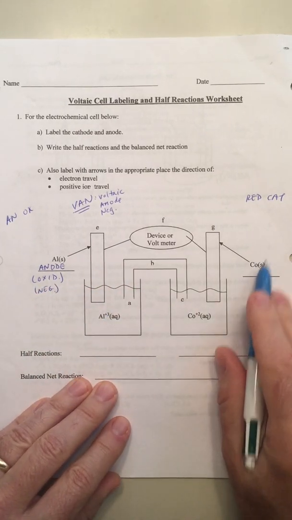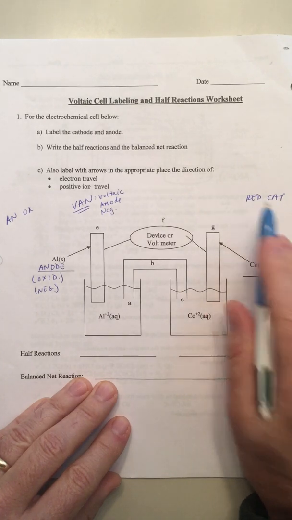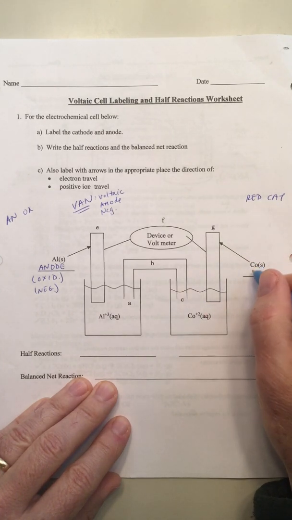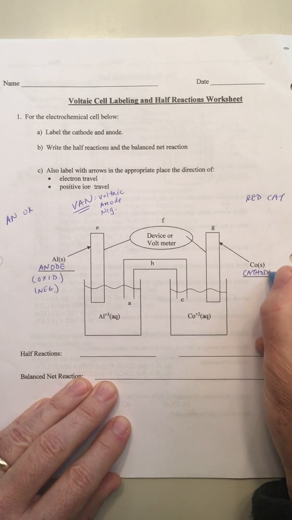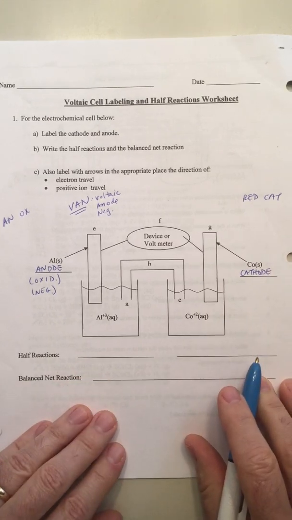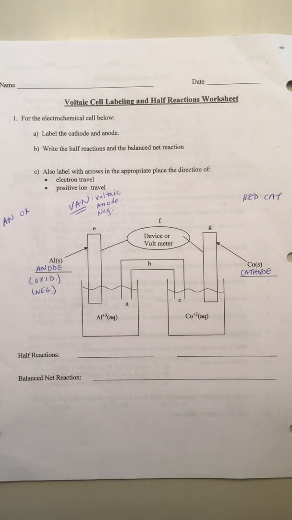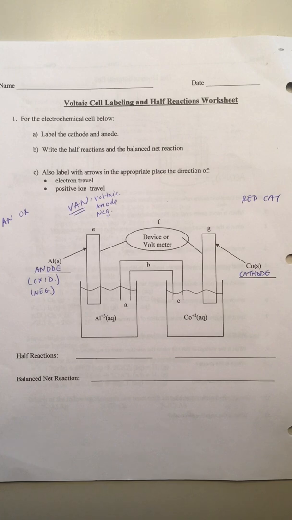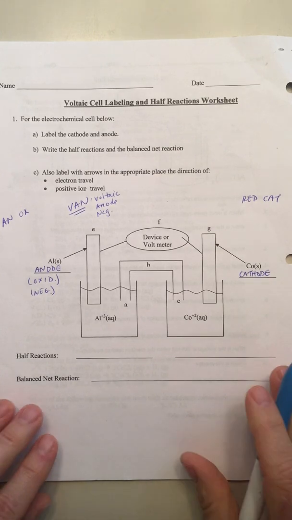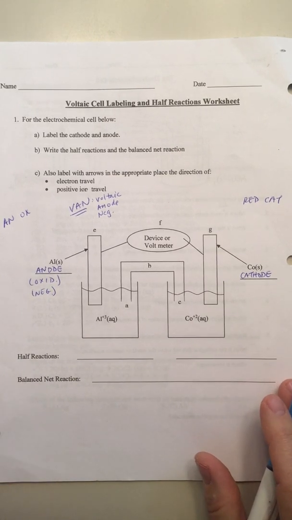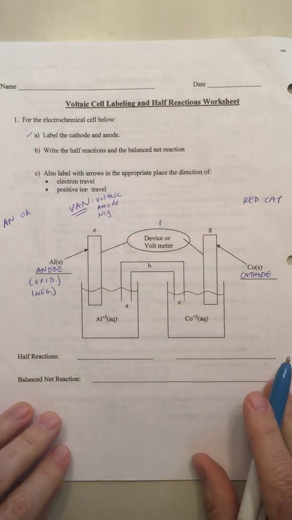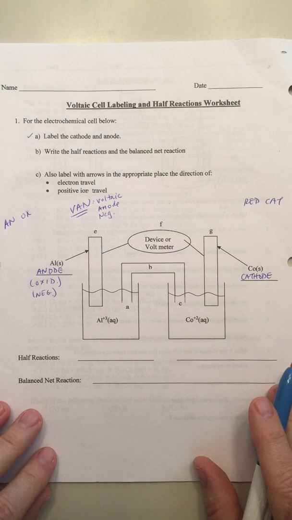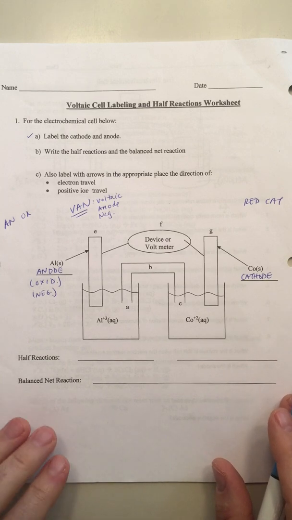Okay, cobalt, red cat, cathode reduced. So we just saw that cobalt would get reduced, and that means this is the cathode. Okay, good so far? Okay, hopefully that's focused. It's hard for this to see. Okay, we labeled that. Check. Write the half reactions and the balanced net reaction.